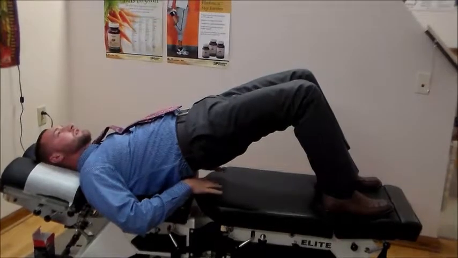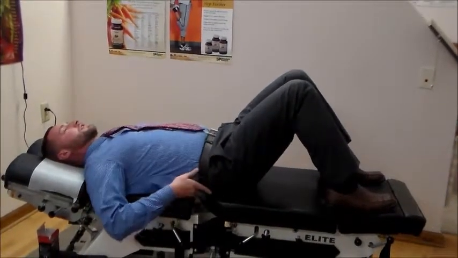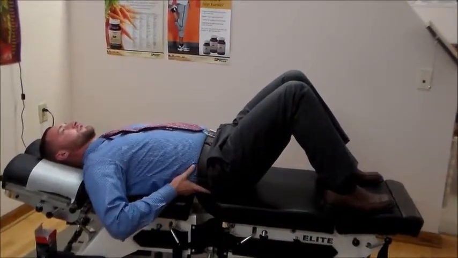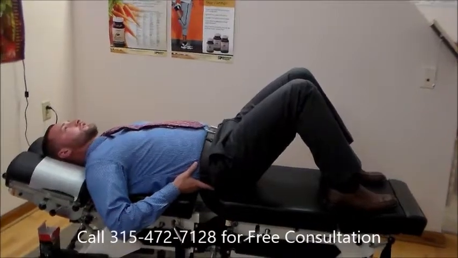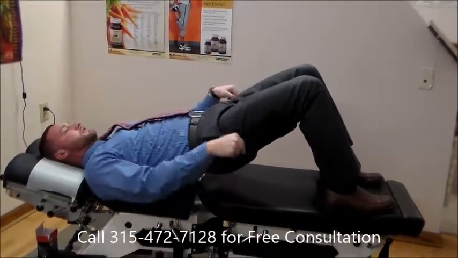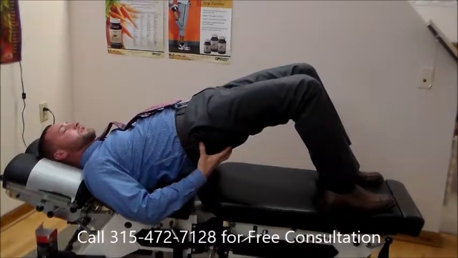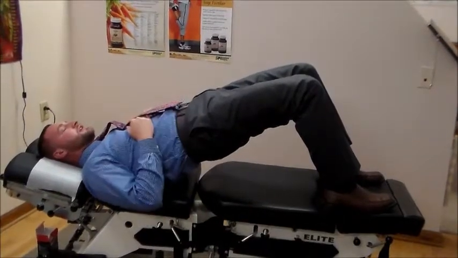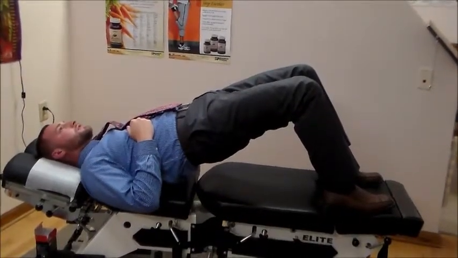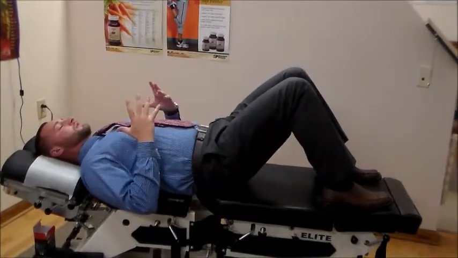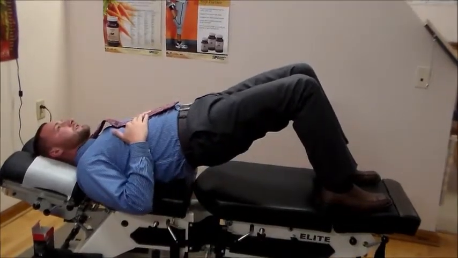What I see a lot is the low back fires first, and you can simply hold there and make sure that those muscles aren't firing. So we're going to drive your heels into the floor as we squeeze your butt to really get those hips up into the air. You're going to hold that for a few seconds, come back down, and we're going to repeat that as an exercise.